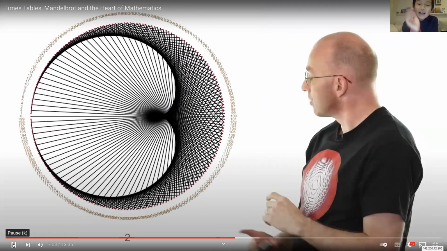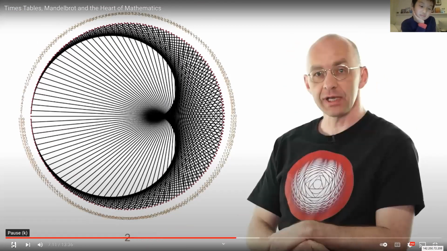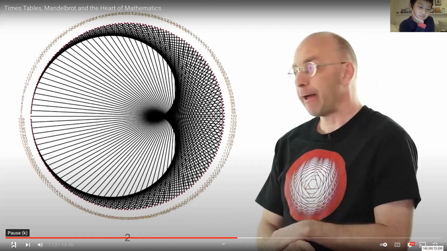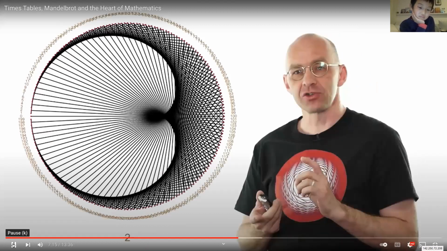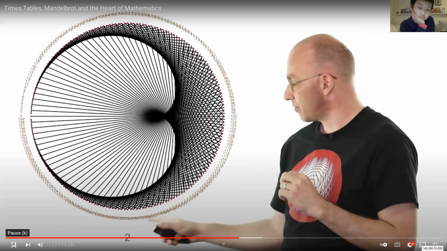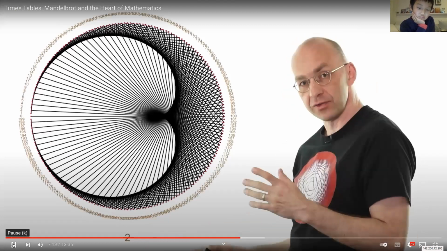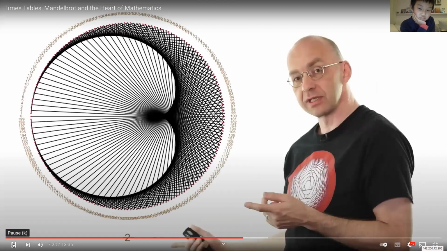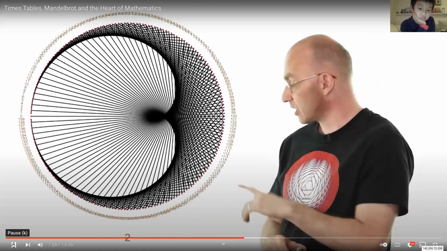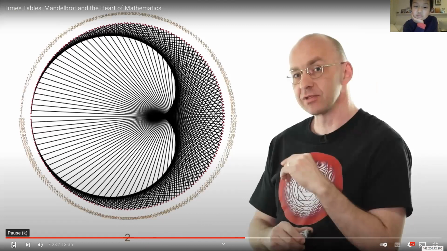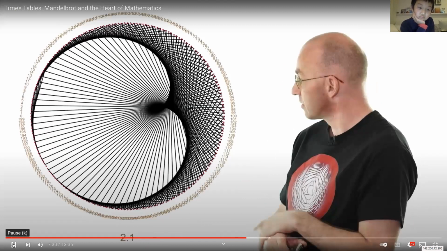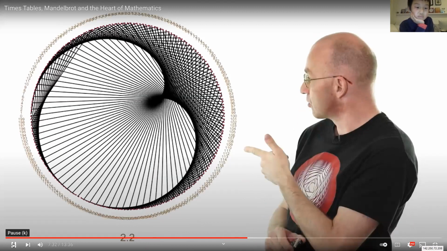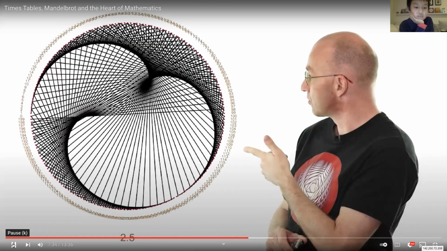Okay, let's just start again with 2. So that was the 2 times table. Now one really nice thing to try is to make the increments not 1 to 3 to 4 to 5, but actually do smaller increments, or do the transition continuously. So let me show you, if I just do the multiplication times 2.1, what do you get? 2.1, 2.2, 2.3, 2.4, 2.5, 2.6, 2.7, 2.8.